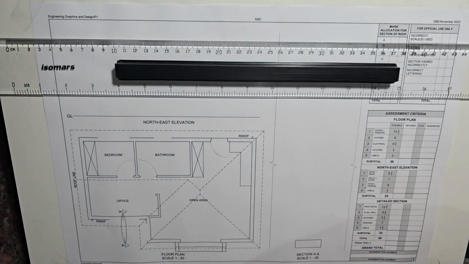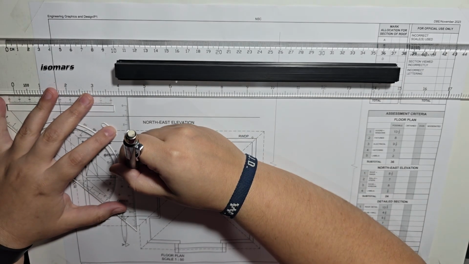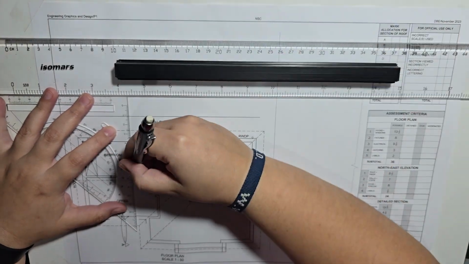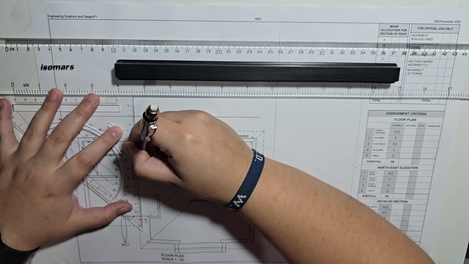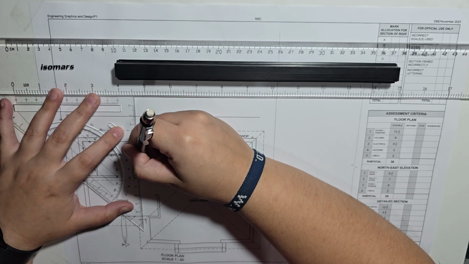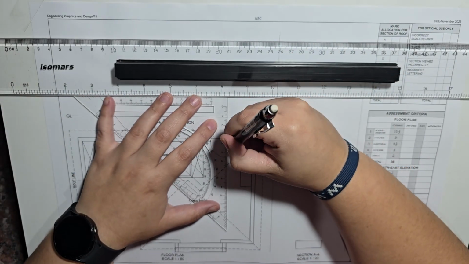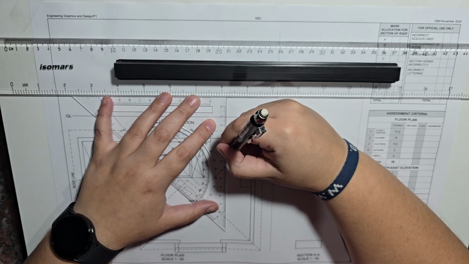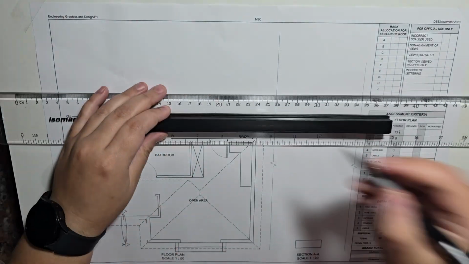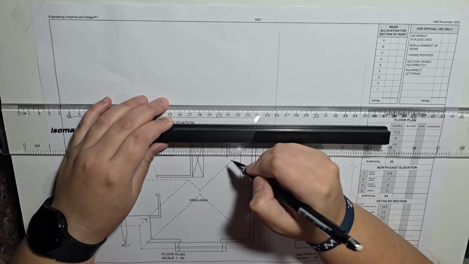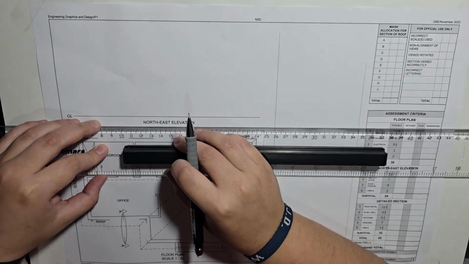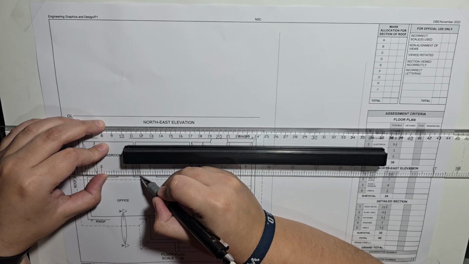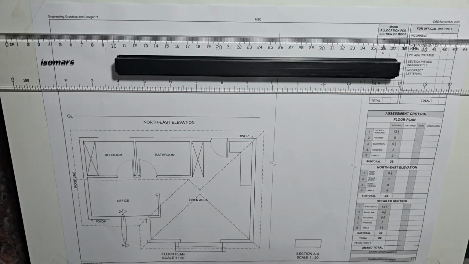Okay, then I just need to add all of my doors. Okay, there are my door 2s.